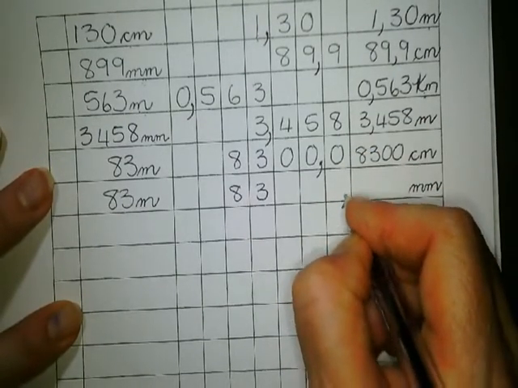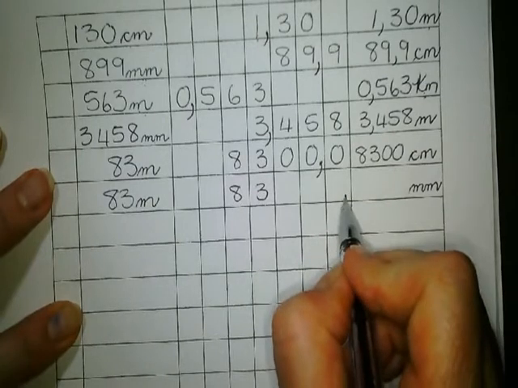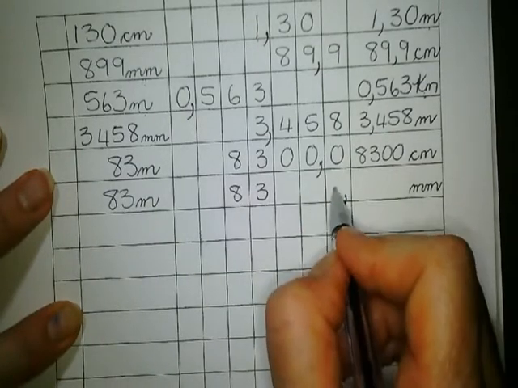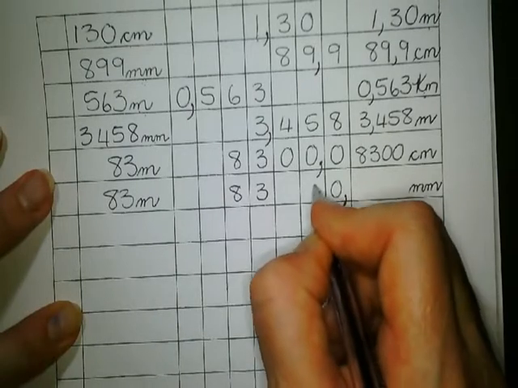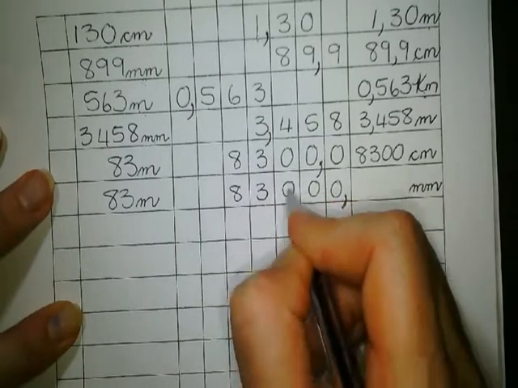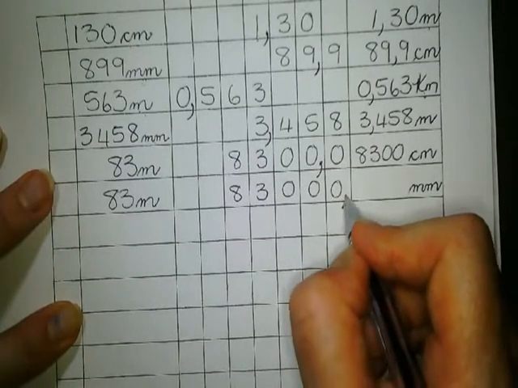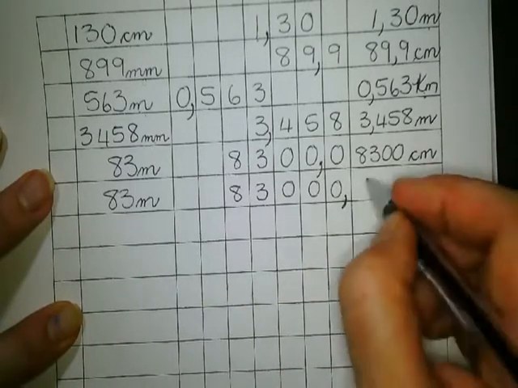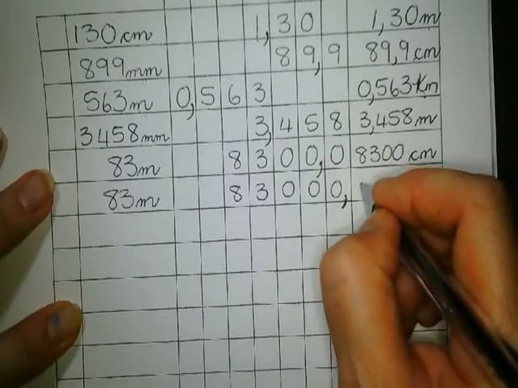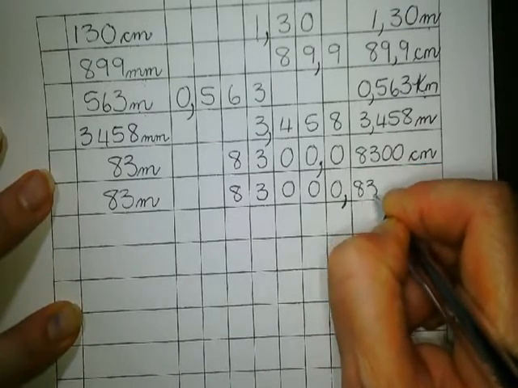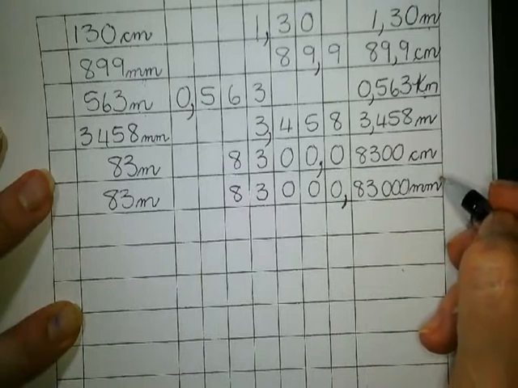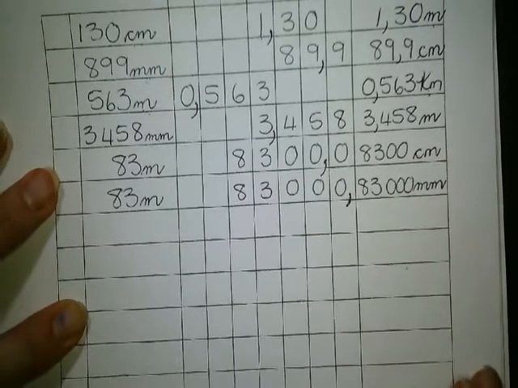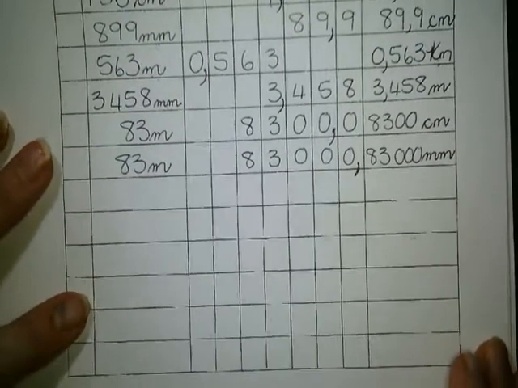Can you see there's the same problem as we had previously? No numbers there, but I'm only allowed to fill it up with zeros so that I'm able to get to the comma, the value of the comma and the millimeters. So my answer will be 83,000 millimeters. Okay, what if I've got two different units that I have to convert to?